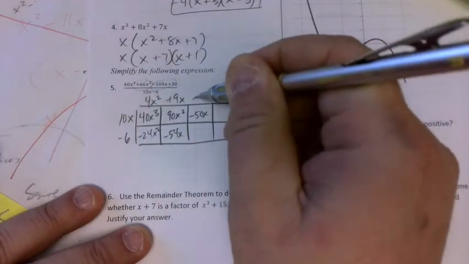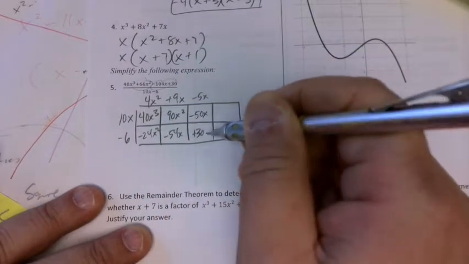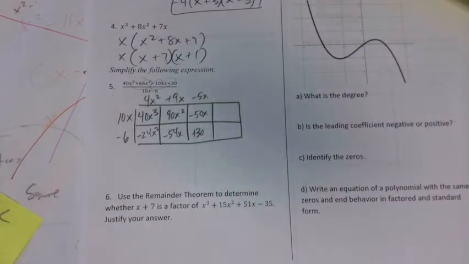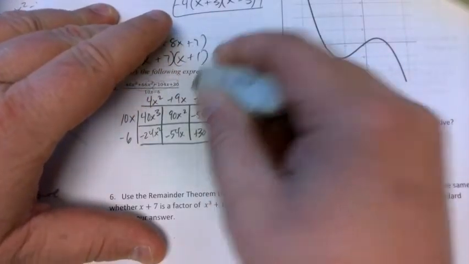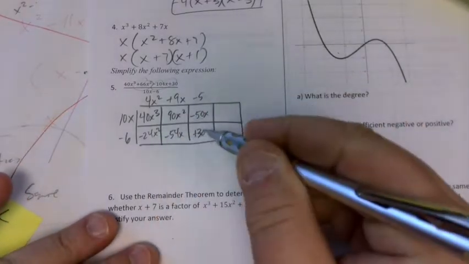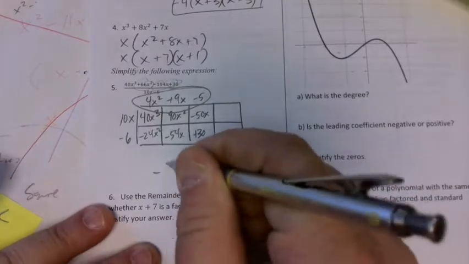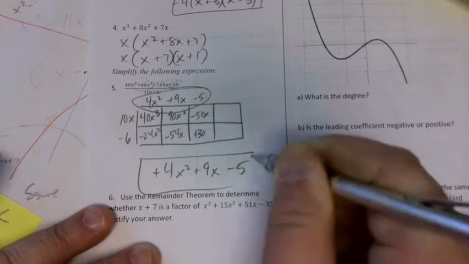Negative 50 divided by 10 is negative 5x. Negative 5x times negative 6 is positive 30. Well, not 5x. I just caught myself. That's not negative 5x. Hold on, I need an eraser for a moment. There we go. It's not negative 5x. There's no x there, right? Because negative 50 divided by 10 is negative 5. The x is already there. Negative 5 times negative 6 is 30. I needed 30. Oh, cool. So that's it. There's my answer right there: positive 4x squared plus 9x minus 5.